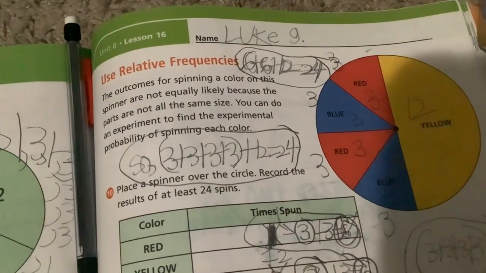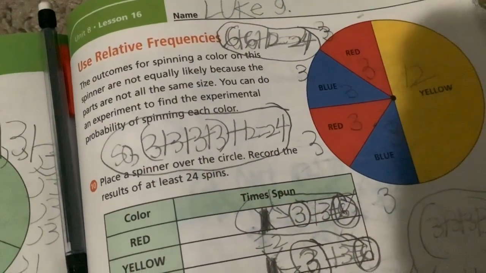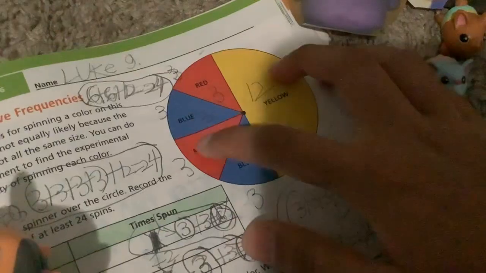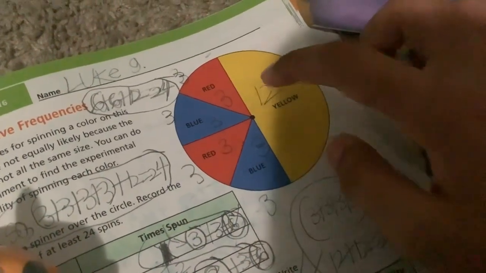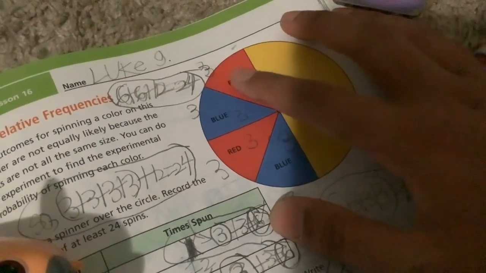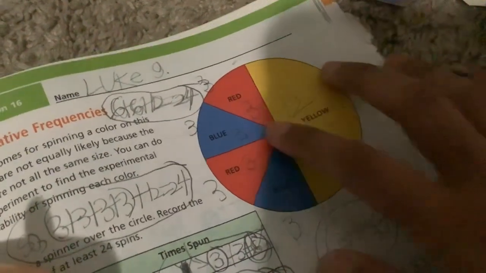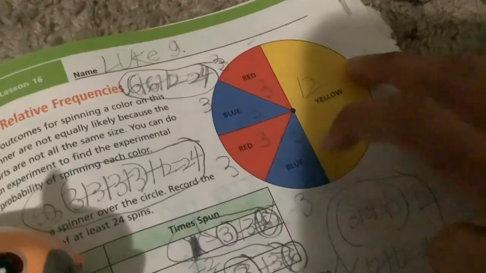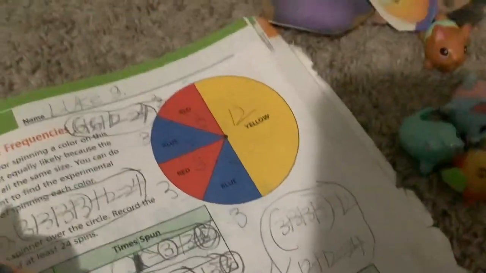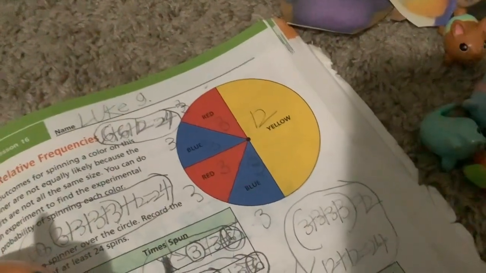Look at this one. The outcomes for spinning a color on the spinner are not equally likely because the parts are not all the same size. You can do an experiment to find the experimental probability of spinning each color. So, although this is technically one whole circle, although this is equivalent to 1/2, this shape overall is smaller than the big yellow shape. So, the red triangular-like circular shape is a lot smaller than the yellow semicircular shape. So that's why it's not equally likely to spin all of those pieces equally, because they're of different sizes.